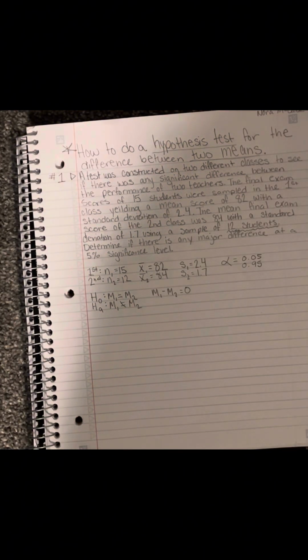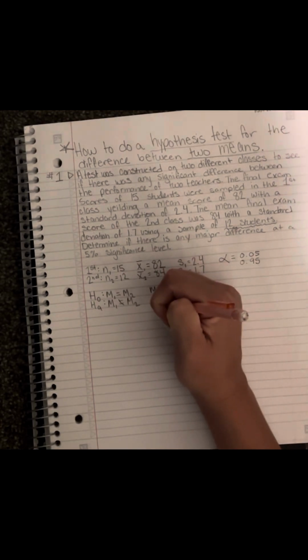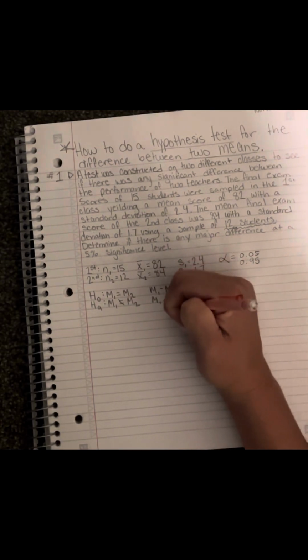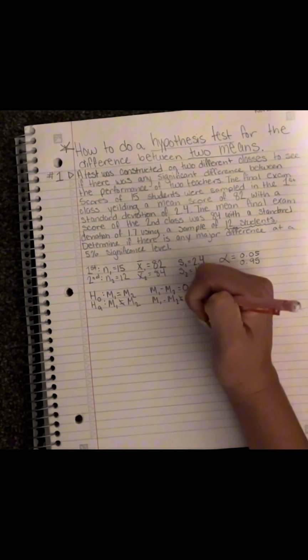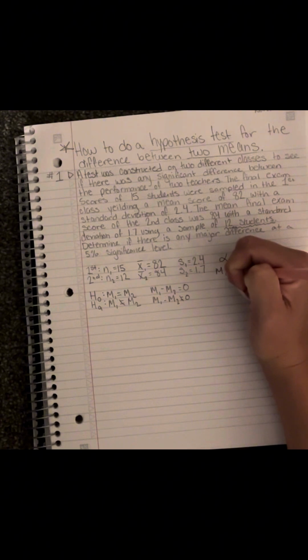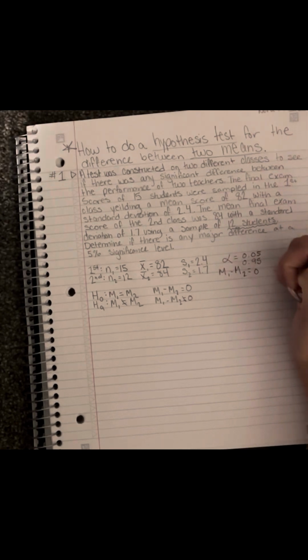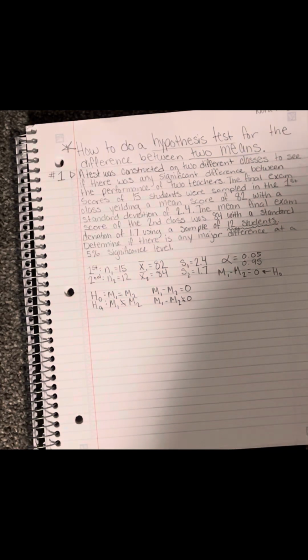And for the alternative hypothesis, we're going to write mu1 minus mu2 is not equal to 0. I'm going to write it right here. The null hypothesis, mu1 minus mu2 equals 0, over here. So we're going to keep that up there for later because that'll be helpful in a little bit.